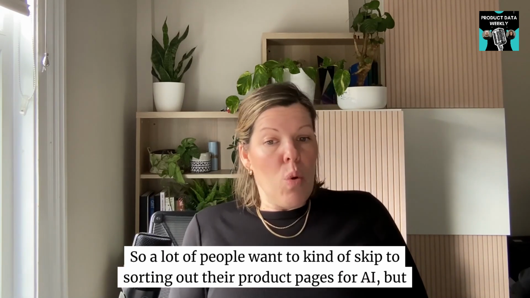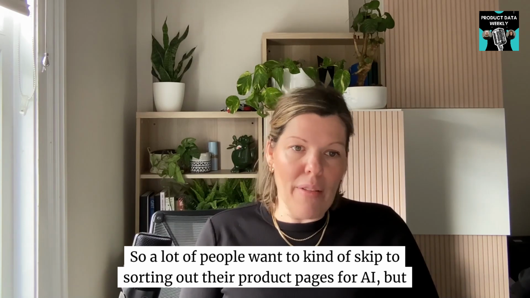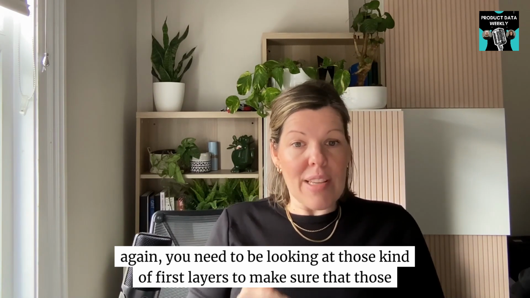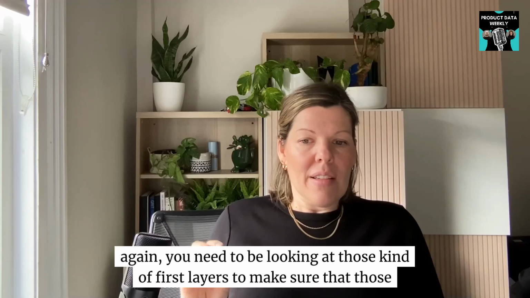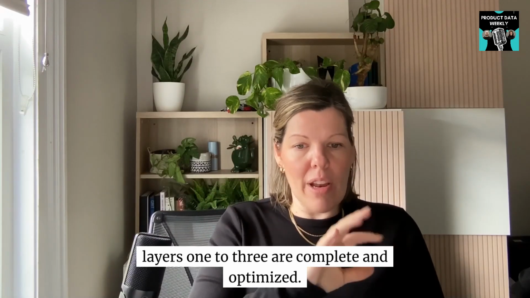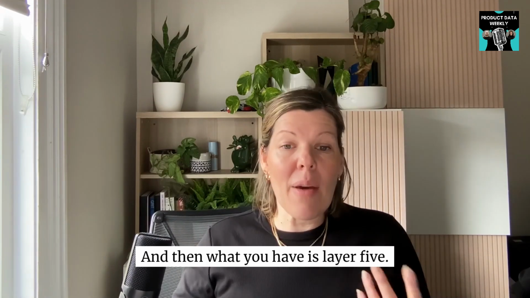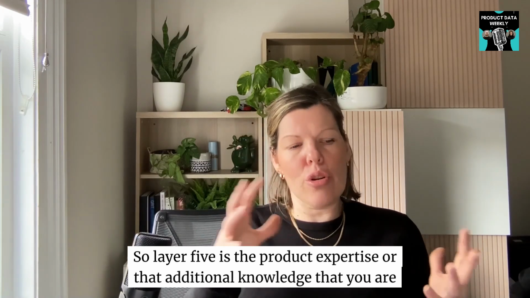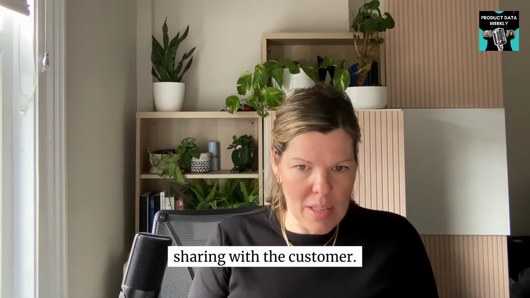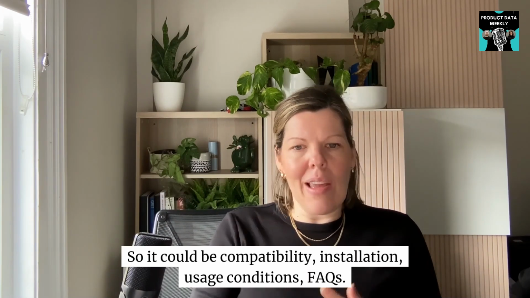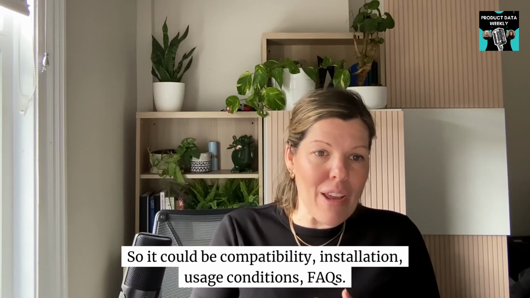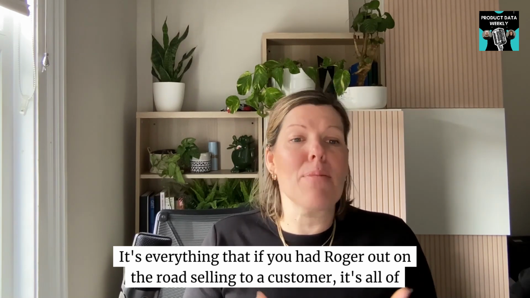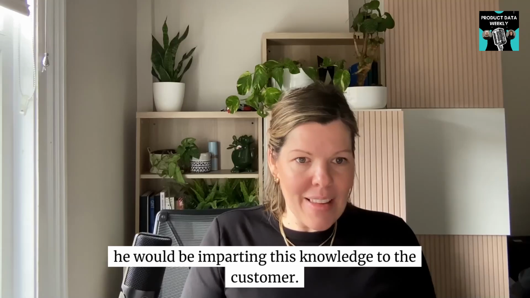A lot of people want to skip to sorting out their product pages for AI, but again, you need to be looking at those first layers to make sure that layers 1 to 3 are complete and optimized. And then what you have is layer 5. Layer 5 is the product expertise, or that additional knowledge that you are sharing with the customer. So it could be compatibility, installation, usage conditions, FAQs. It's everything that if you had Roger out on the road selling to a customer, he would be imparting this knowledge to the customer.